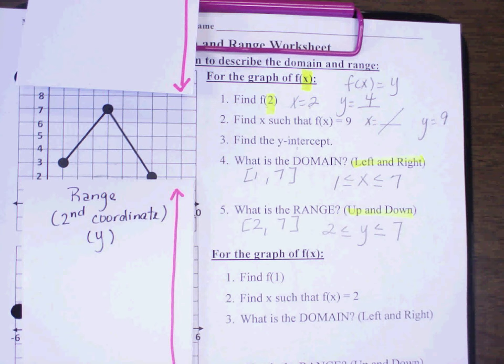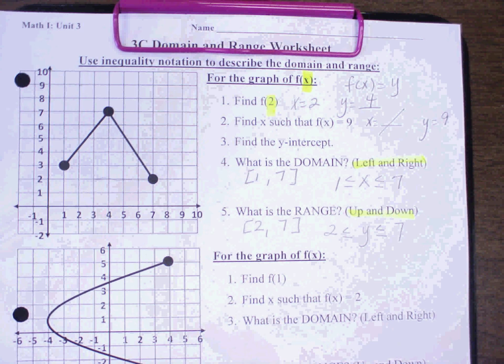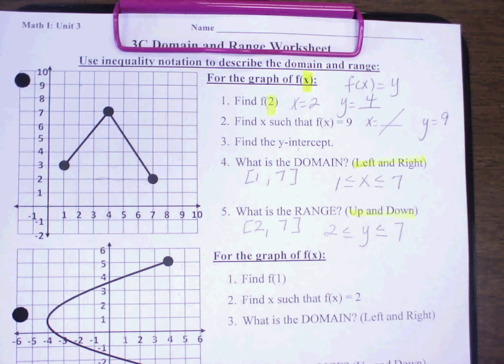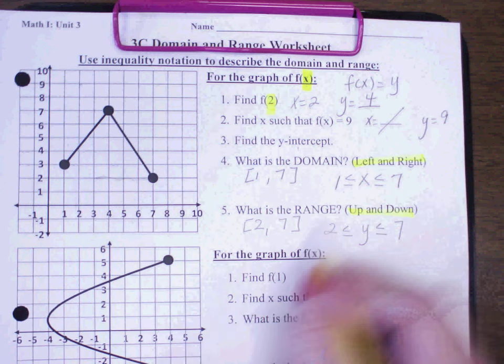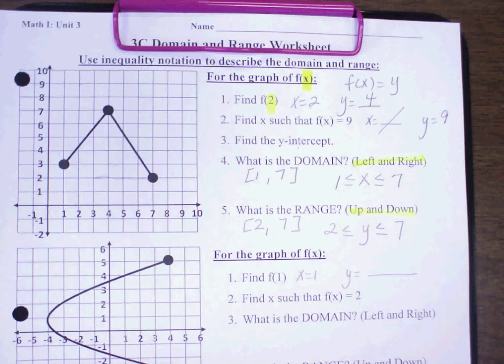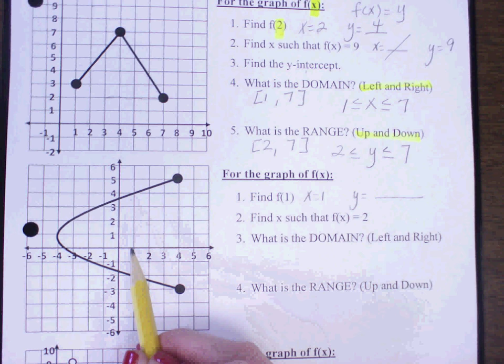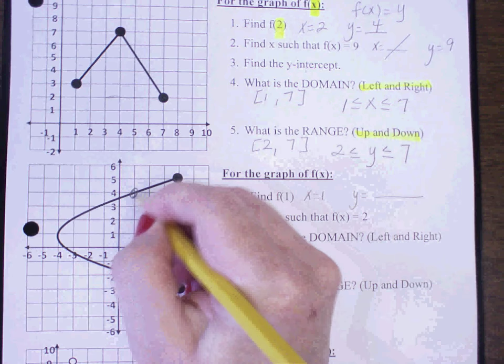Say that again? It is, because you need more than one class, don't you, to kind of sink it in? Yes. All right. When x equals 1, what is y? 4. Only 4? No. Very good. It has 2.